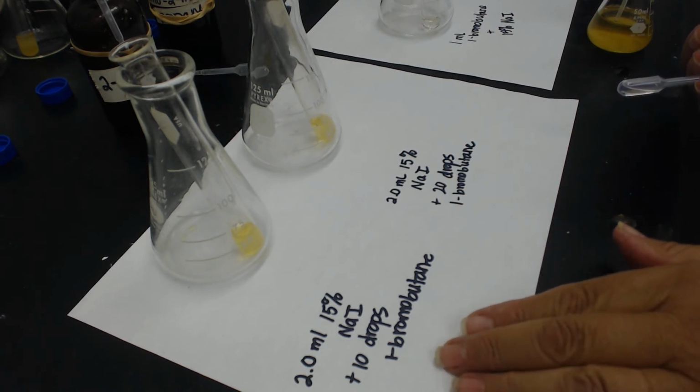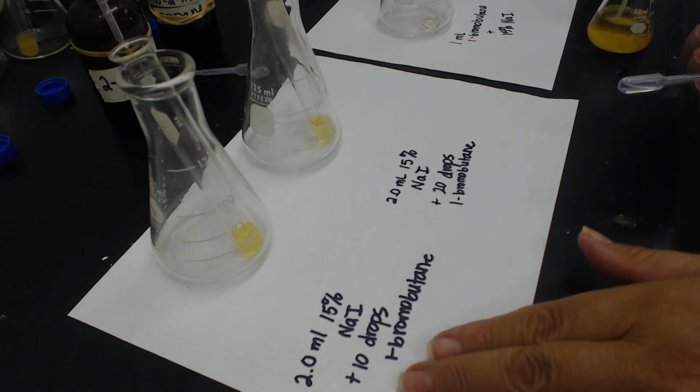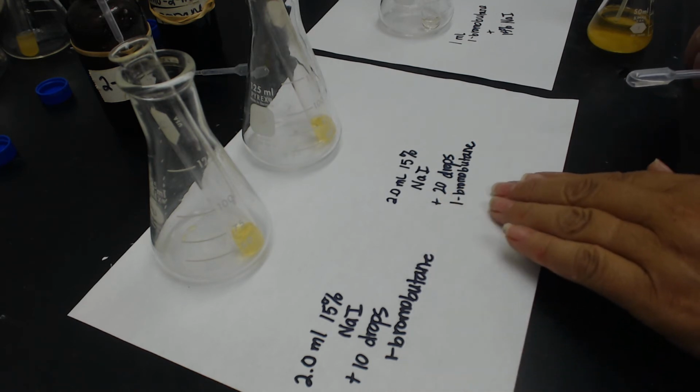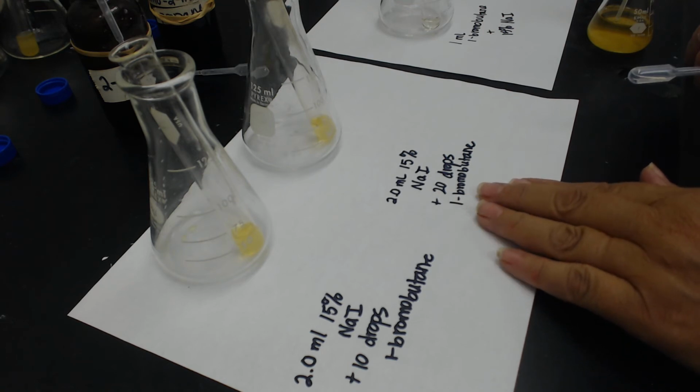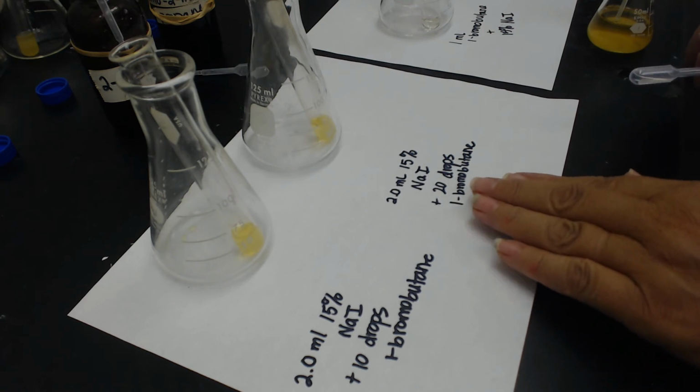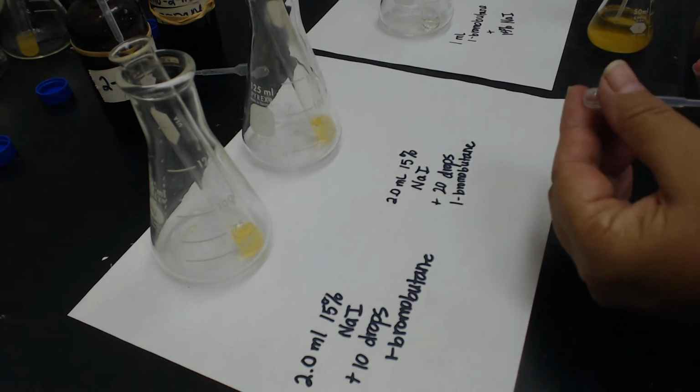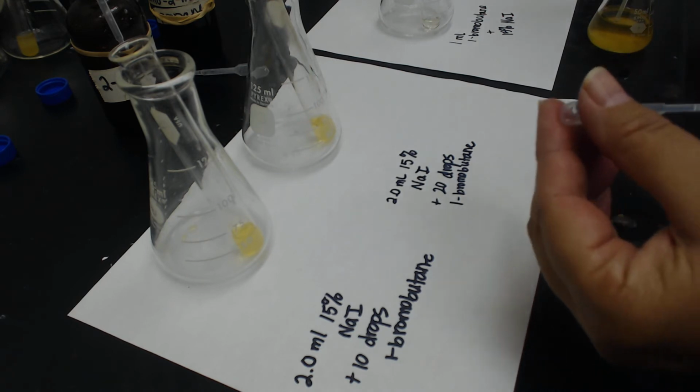In the left-hand one, I'm going to add 10 drops of bromobutane, and in the right one, I'm going to add 20 drops. So basically, I'm doubling the concentration in the right one. And then I'm going to try really hard to do it all at once. So 10 in the left, you can't see it, 20 in the right.